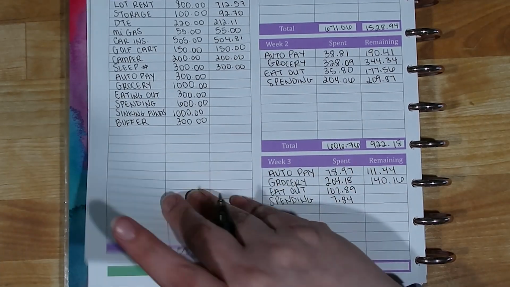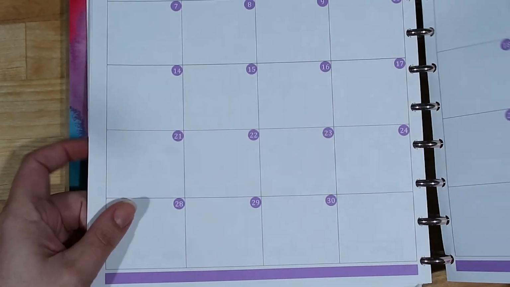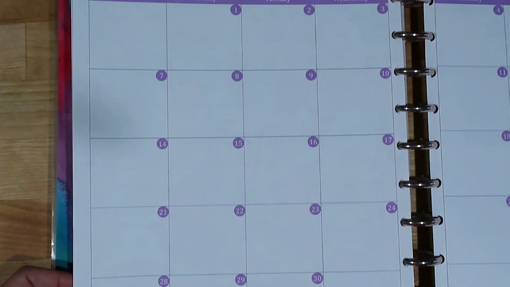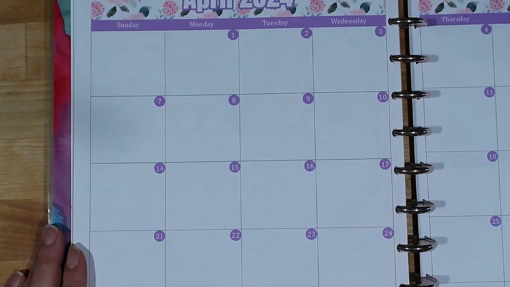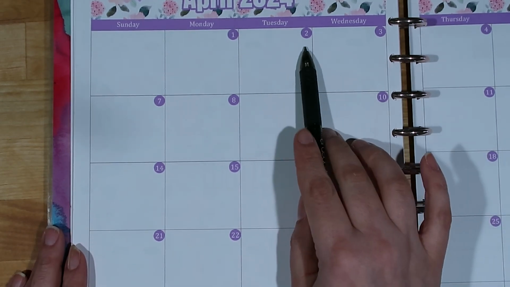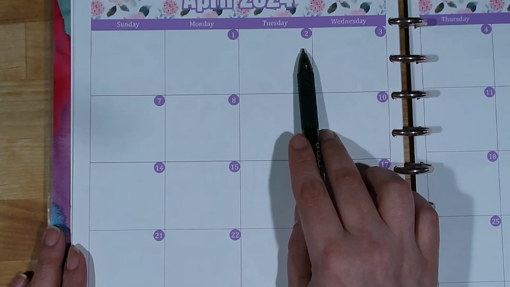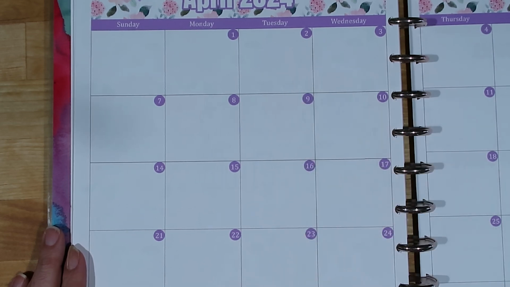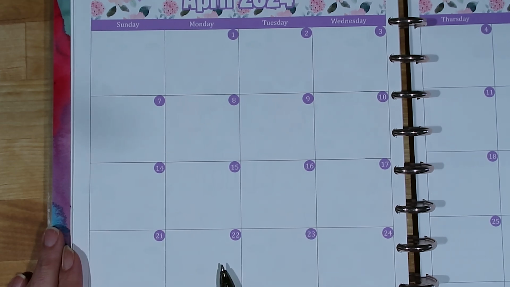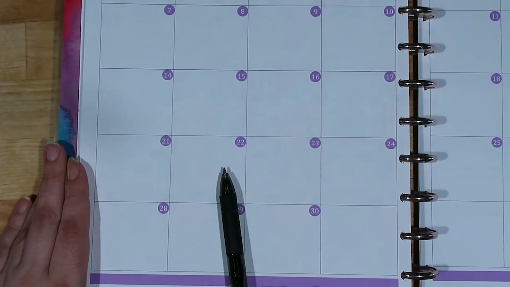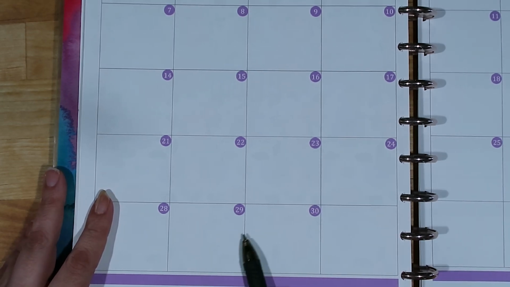If I flip back to my calendar, I can show you here how my budget breaks down. You guys know I like to do a monthly budget, but check in weekly. And you guys know that when I check in weekly, my budget starts on Tuesday because that's when we get paid. So April 16th through the 22nd was the third week. So the fourth week is April 23rd through the 29th.